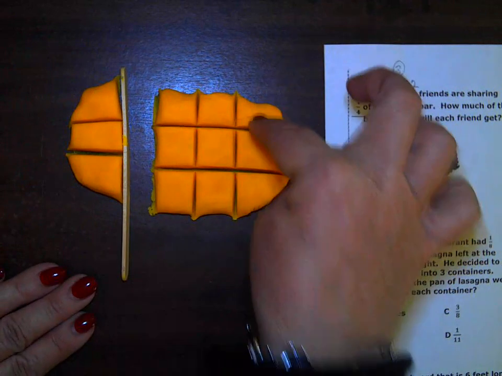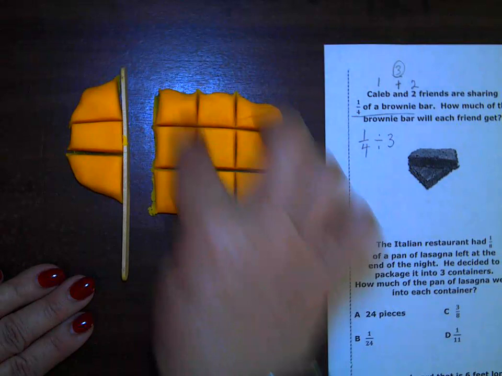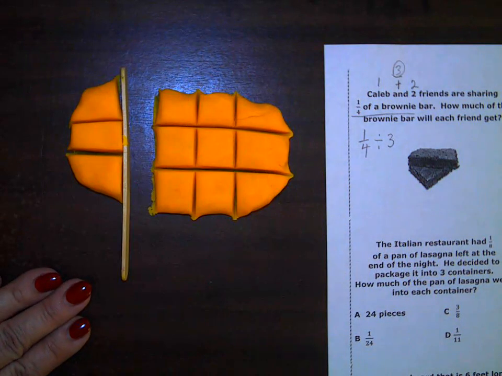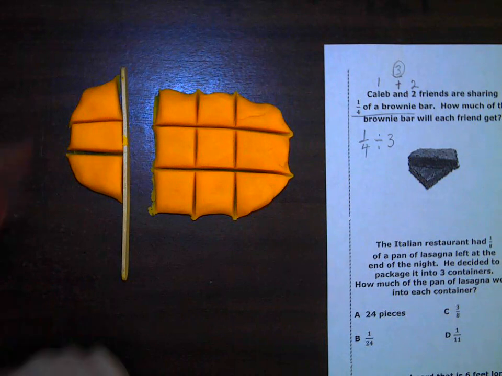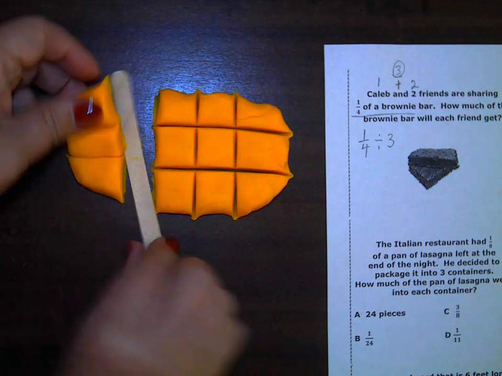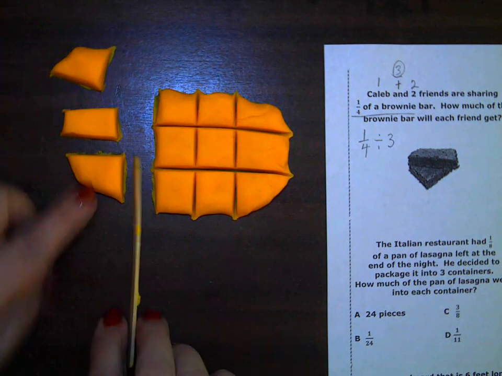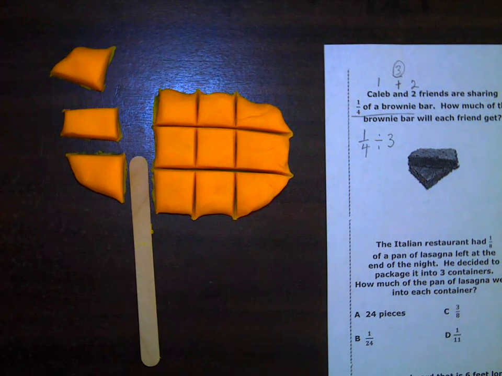So how many total equal parts do I have? So that's going to be 1, 2, 3, 4, 5, 6, 7, 8, 9, 10, 11, 12. So now, how much will each friend get? Well, Caleb is going to get 1 out of the 12 pieces. His friend's going to get 1 of the 12, and his other friend will get 1 of the 12.